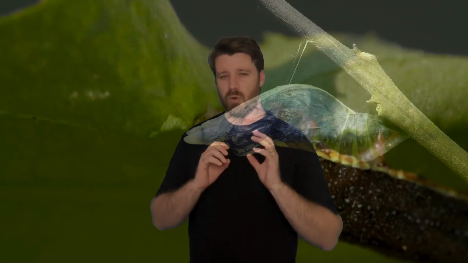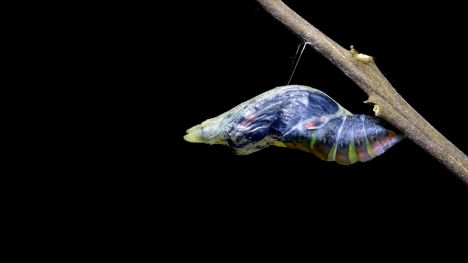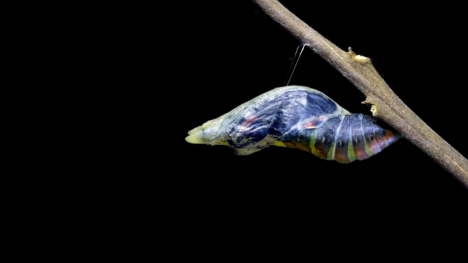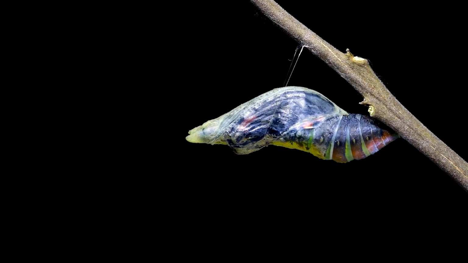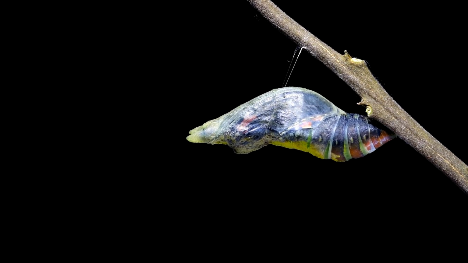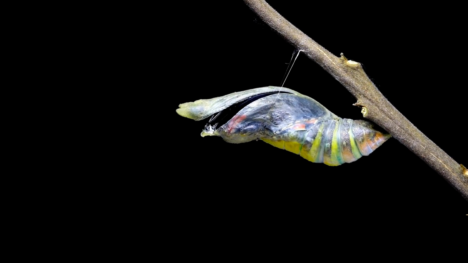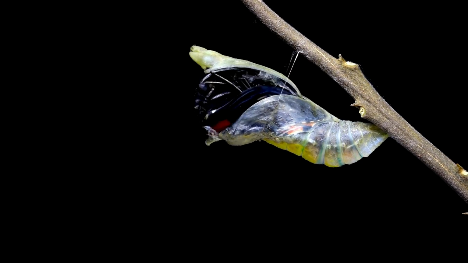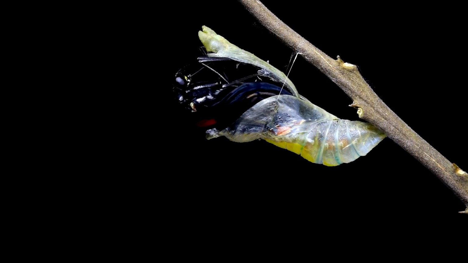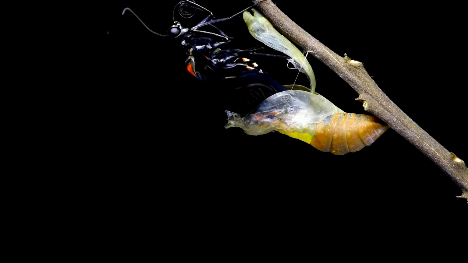Then we've got a pupa. So after the caterpillar's really gorged itself on those host plants, they're going to use their silk, or different butterflies will use different methods. Sometimes they'll cut up different parts of leaves and attach them, but they're going to have what we call a chrysalis. So that's a pupa or a cocoon. We've all read The Hungry Caterpillar as kids, I'm sure.